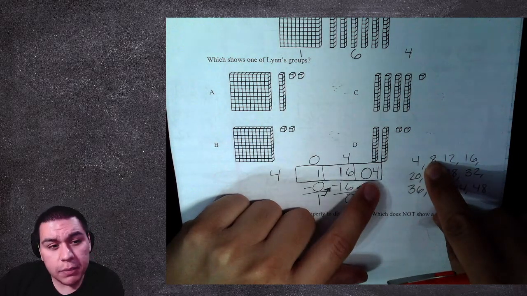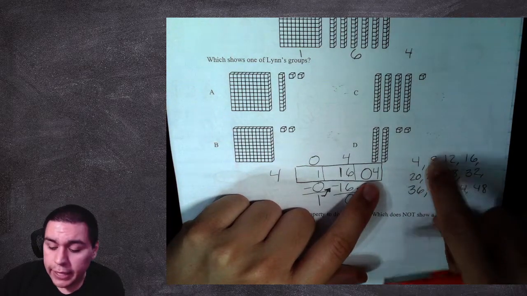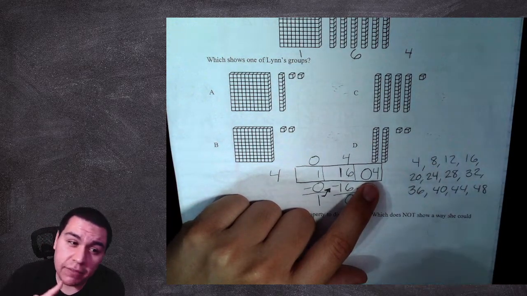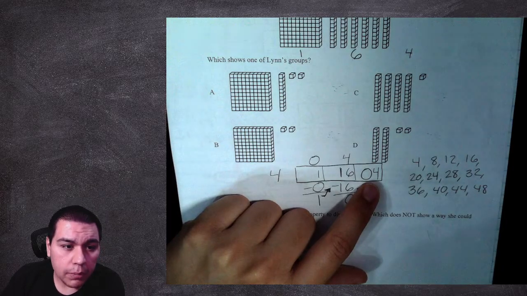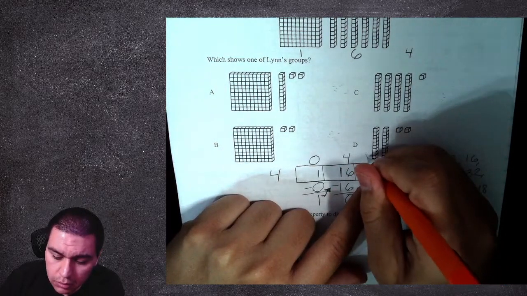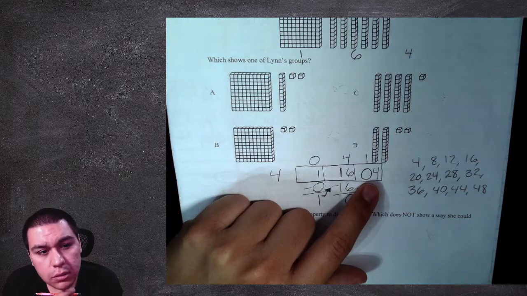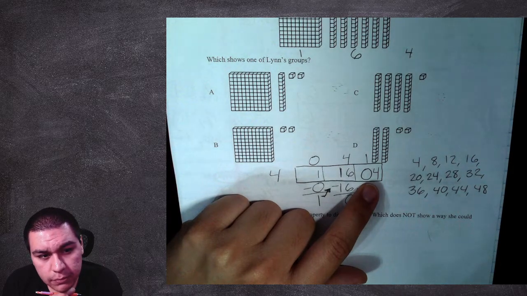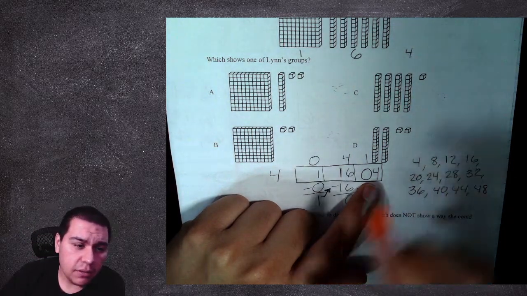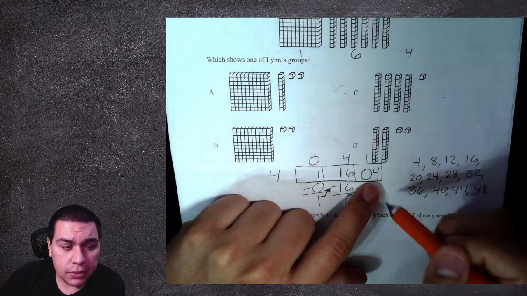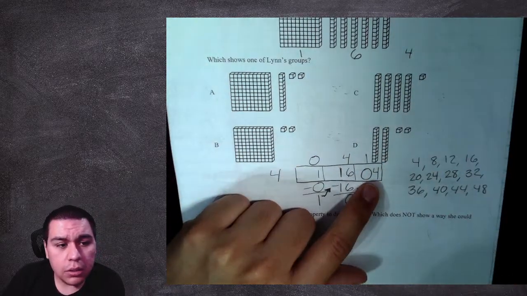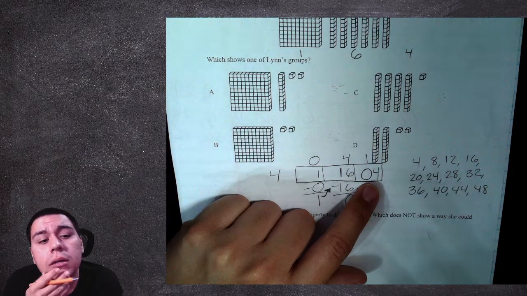I have enough here in this box? No, I don't. So I can't give them 2 pieces, but I can give them 1 piece. 1 piece for every group. And Bella, if every one of my groups got 1 piece, 1, 1, 1, 1, how many pieces am I giving away?